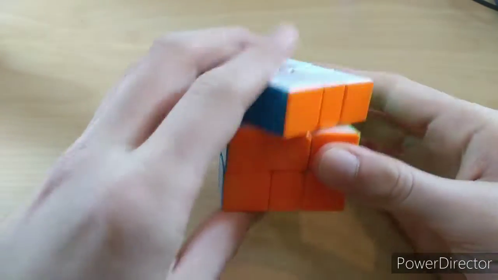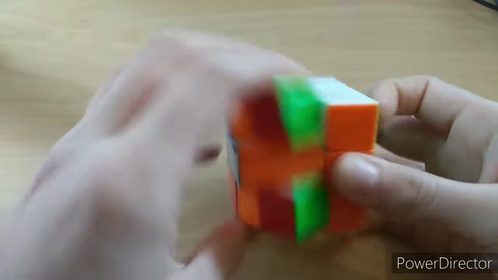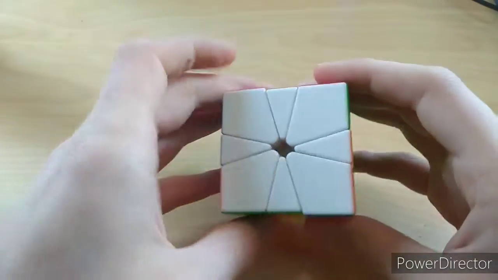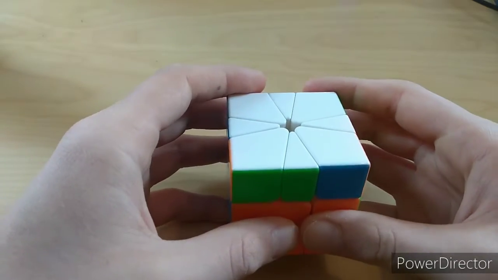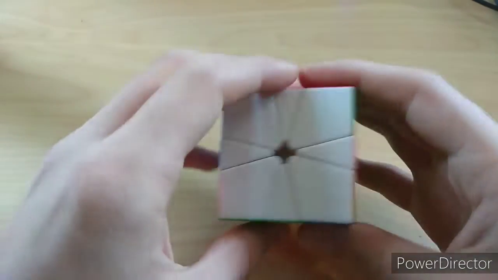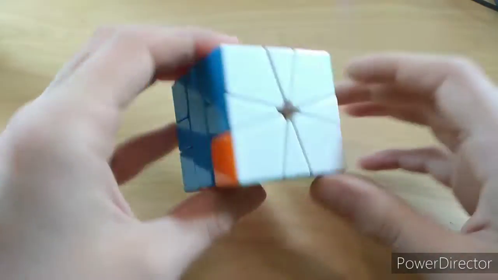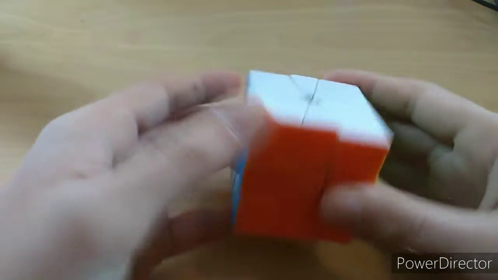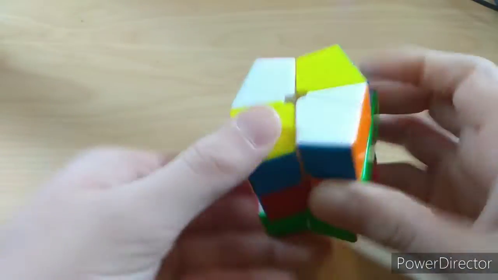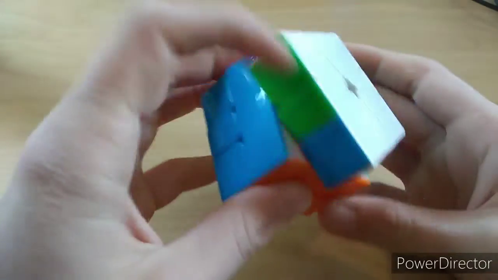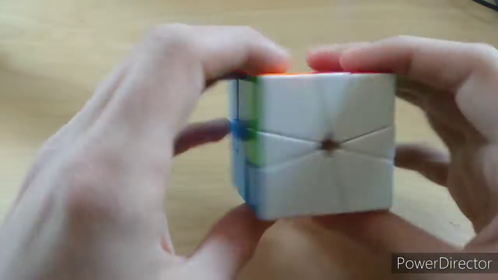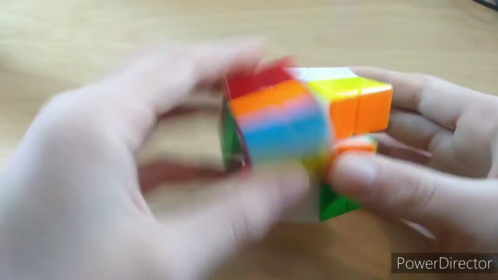So the next thing you need to know are the CP algorithms. For example, this one. Just learn the CP algs that are really short. I think there are like 2 algorithms for CP. This one is just the bar CP. And there's also the N perm. It just goes like this. So this is if you have opposite corners and no bar anywhere, then you're doing this algorithm.